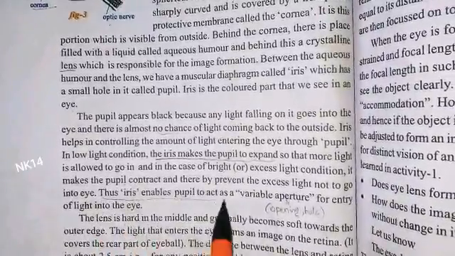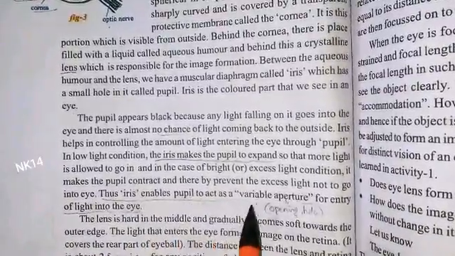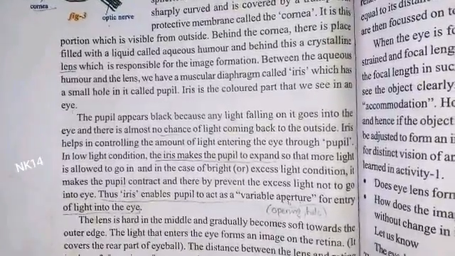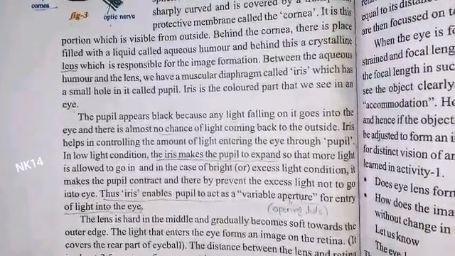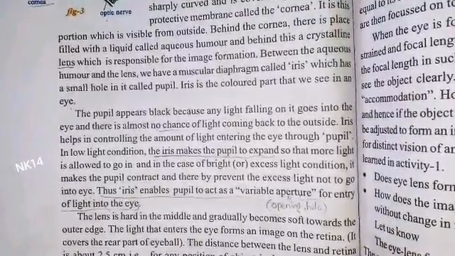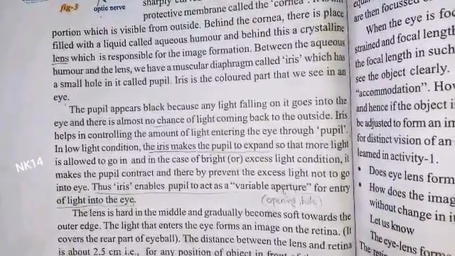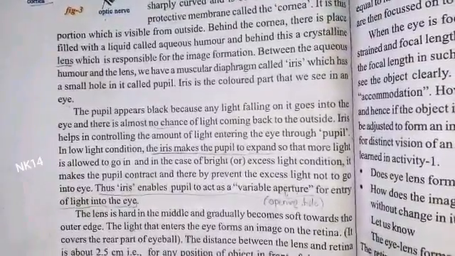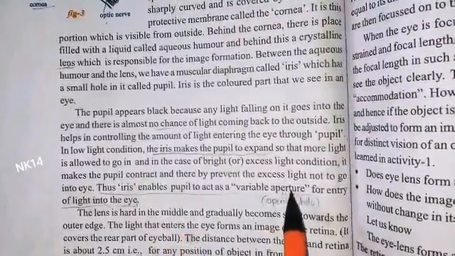I will explain this point once again. The iris enables the pupil to act as a variable aperture for the entry of light into the eye. Whatever the light intensity is, if it is more, the iris makes the pupil contract, meaning the pupil decreases in size and lets light fall in small quantity. If the light intensity is low, the iris makes the pupil expand so that more light can fall on the pupil and the image can be formed through the lens on the retina. Because of this, the pupil is called a variable aperture.